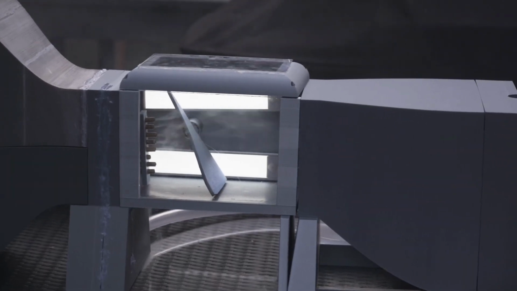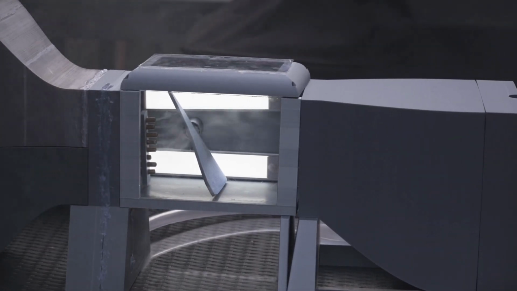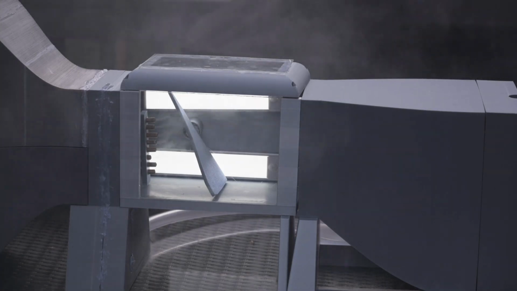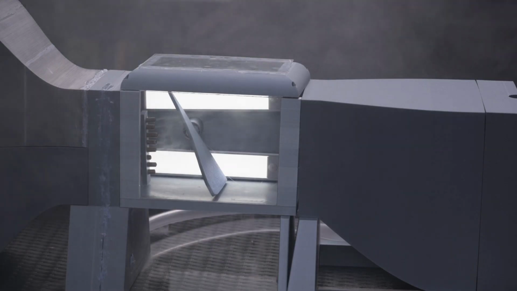Okay, so in the tunnel now I have a Concorde wing. And keep in mind, when I was designing this, I didn't design this Concorde wing being symmetrical. I designed it for the shape. And so that was my fault.